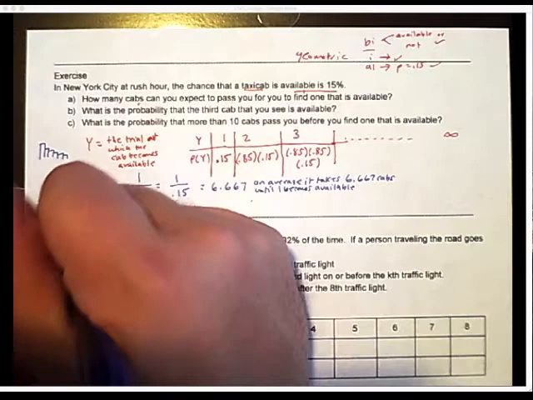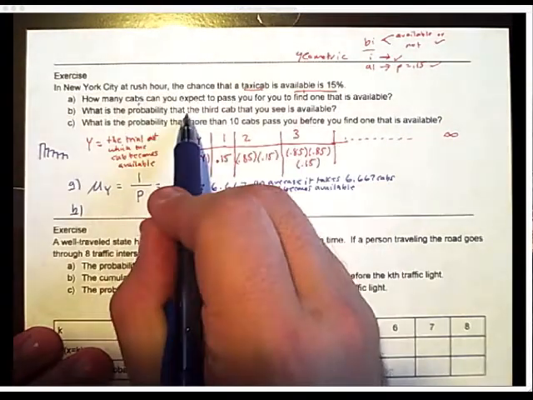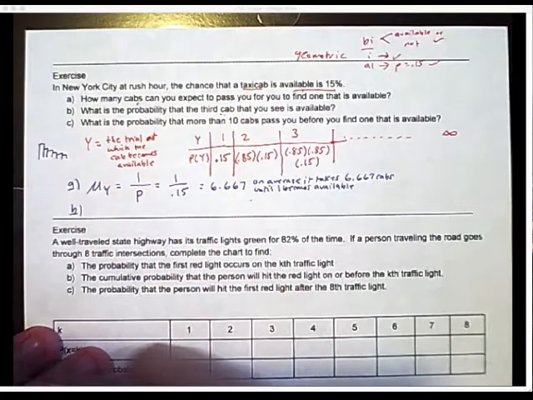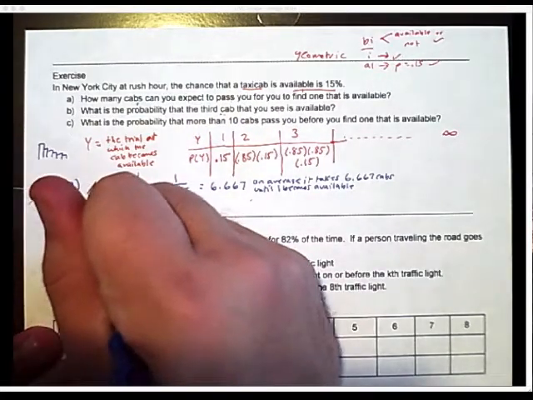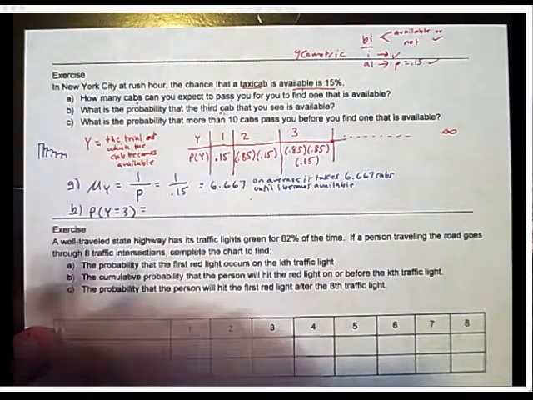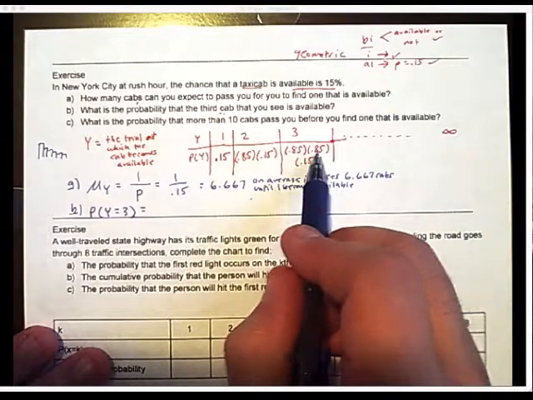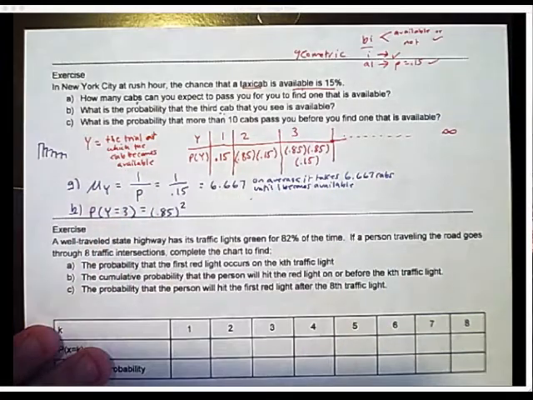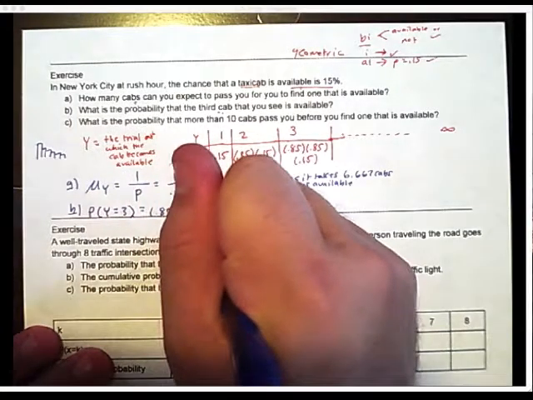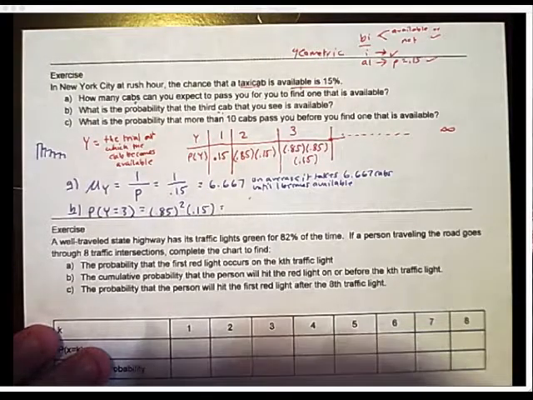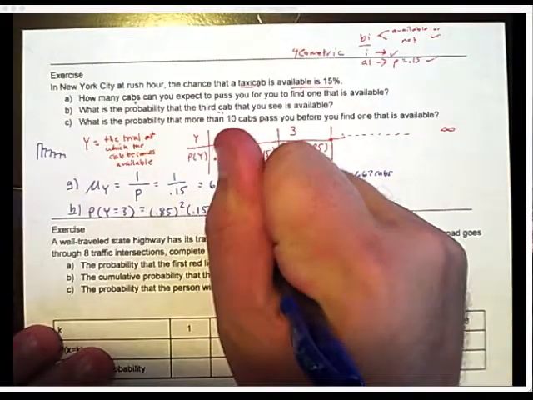Part B. What's the probability that the third cab is the first one that's available? So here I'm trying to find the probability that y equals 3. So rather than put this into the calculator, y equals 3 means that 2 cabs are going to pass me because they're not available. So that means 2 failures and then a success. So 0.85 squared times 0.15. Okay, so that's 0.108375.